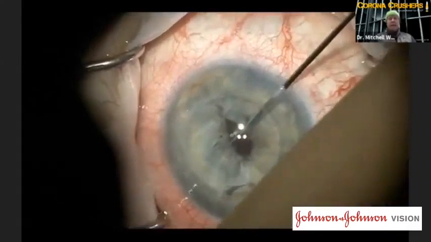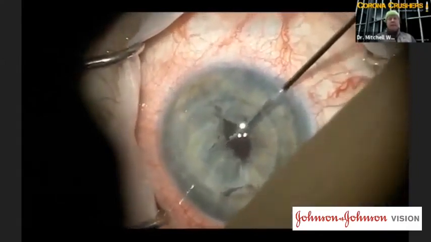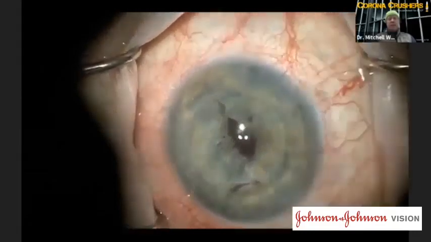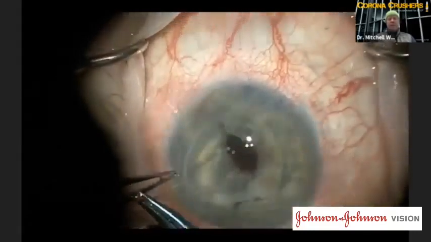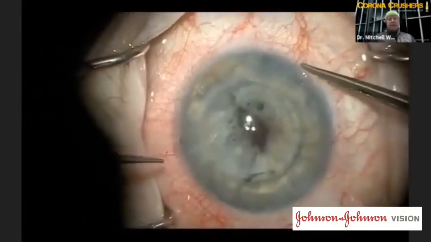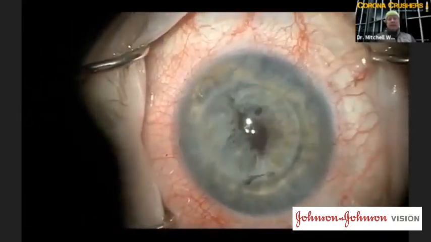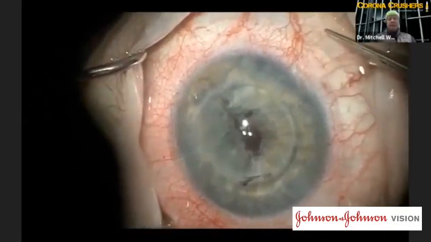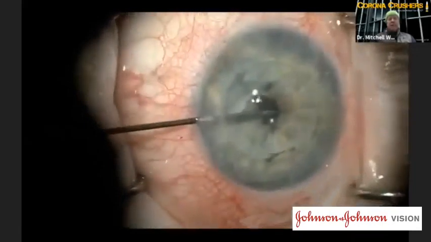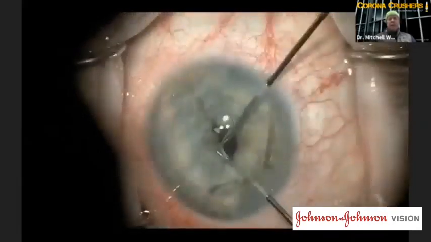Now I've got an ovalized pupil here, so I'm going to sculpt it. So here's one way you could do it. I can make little sphincterotomies here on each side. And once I do that, I think, well, let me pass one more suture to center things even a little bit better. So again, you can take your time and alter your technique to get that pupil as perfectly centered as possible. I'm going to do more sphincterotomies here.